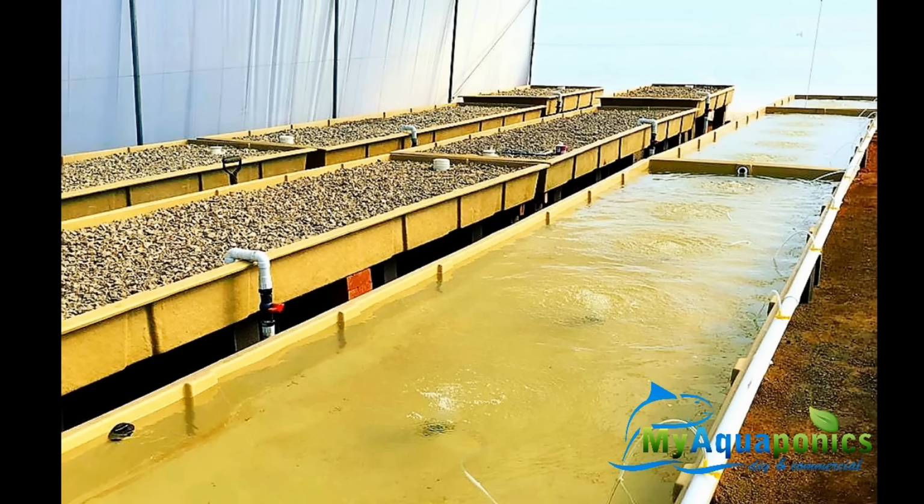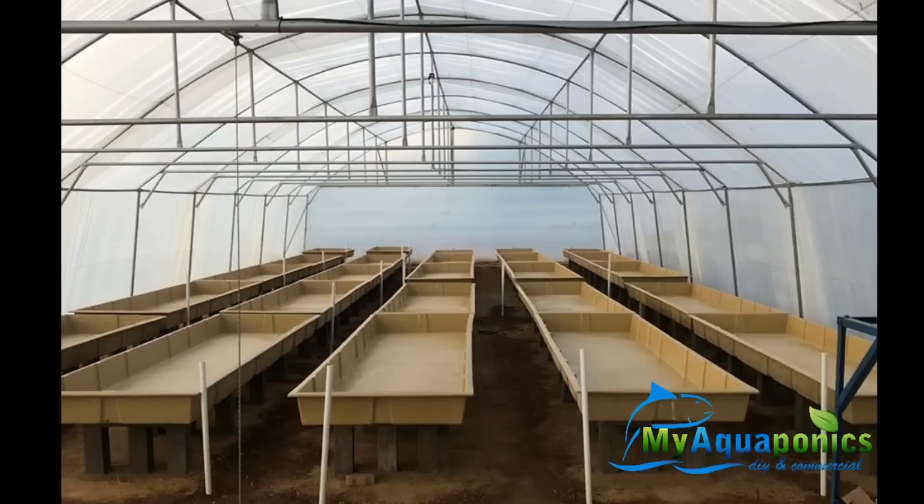We also have a 2.5 meter long bed by 1.2 meter wide by 300 millimeter deep. As you can see in this picture, some have been turned into flood and drain media beds, which flow back to your sump, and the other ones are deep water culture. You can see the air stones on the right there, every 1 meter, aerating the deep water culture channels.